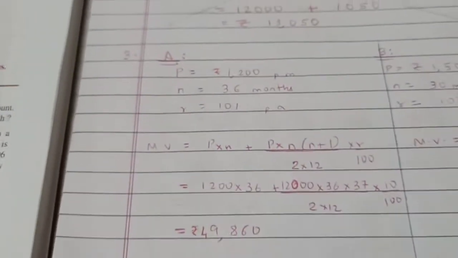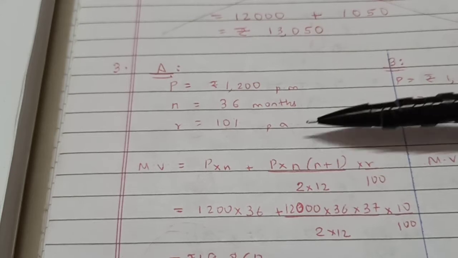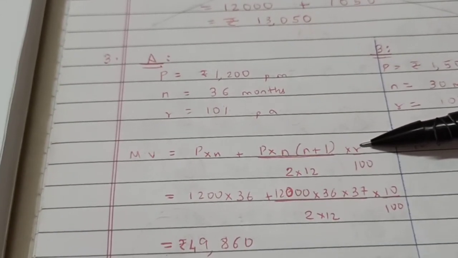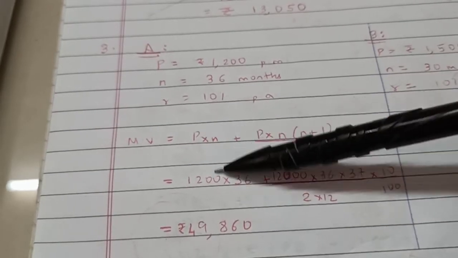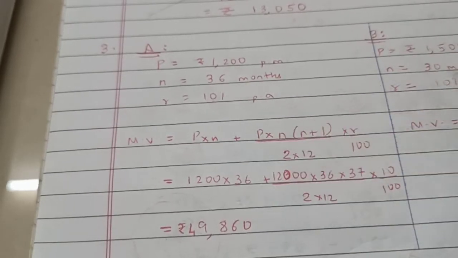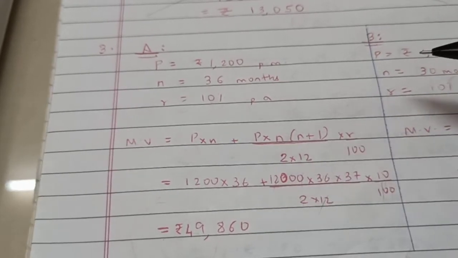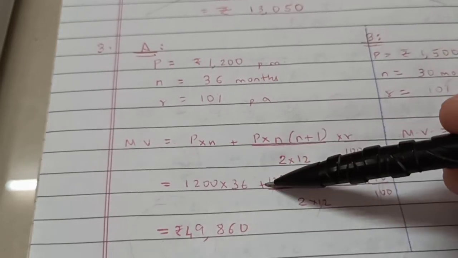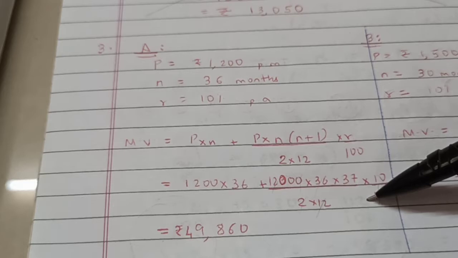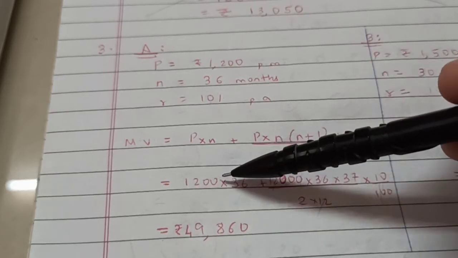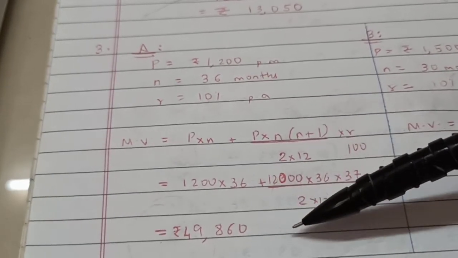So first, let's solve A. It's good to write the data first and then write the formula every time. Substitute the values of P, N and R in this equation. Do the reduction, that is the cutting. Multiply. Remember, there is a plus sign out here, so you cannot cut any number here with a number out here. And after solving, we get a value of this and add them, we get rupees 49,860.